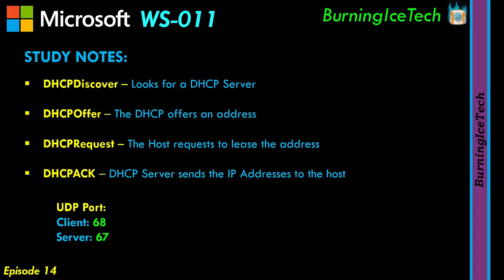So the 4 steps are: DHCP Discover, which looks for a DHCP server. DHCP Offer, the DHCP server offers an address to the host. DHCP Request, the host requests to lease that address. DHCP Acknowledgement, the DHCP server sends the IP address to the host. DHCP uses UDP ports. The client will use port 68 and the server will use port 67.